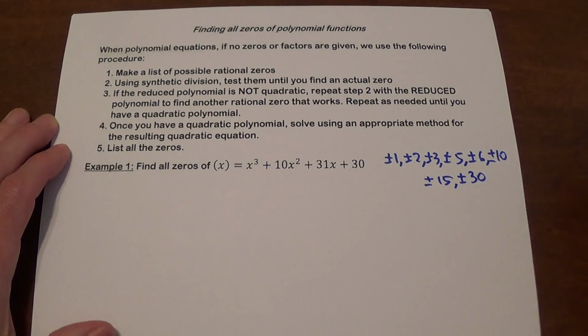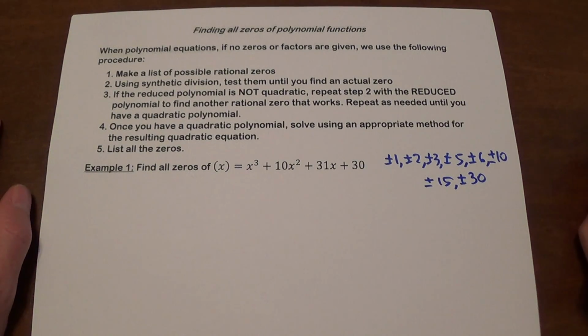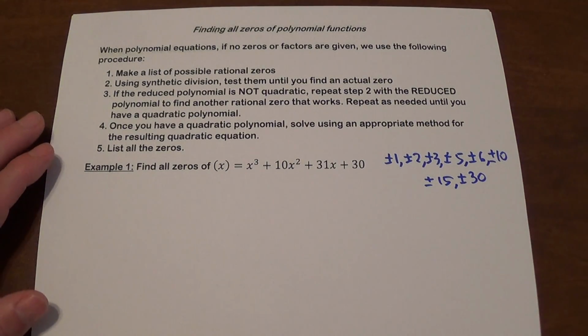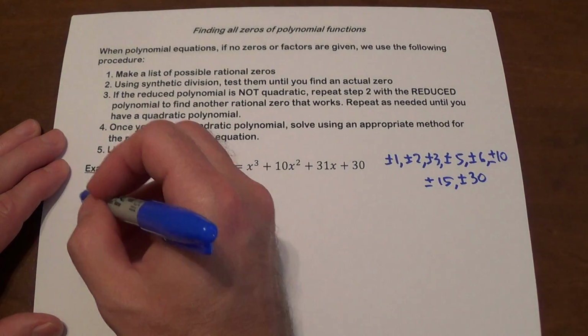Okay, I have a bit of good news here. It's a lot of numbers to try, but we are not going to even try any positive numbers because positive numbers will not give you anything. So only negative numbers are going to be working because you have all pluses. So it has to be a negative number. So let's try negative 1.